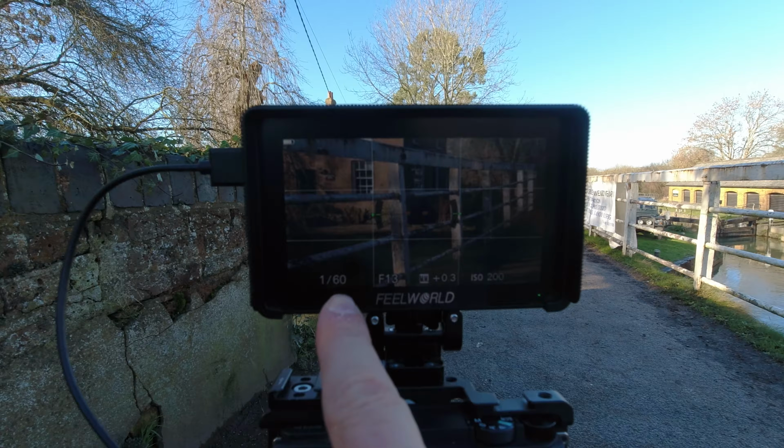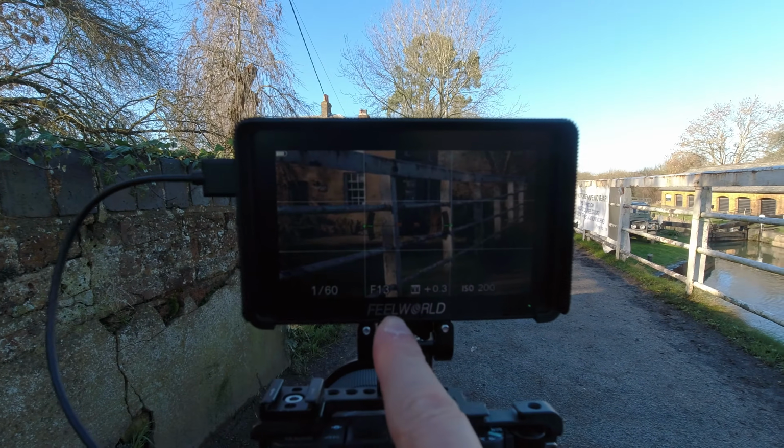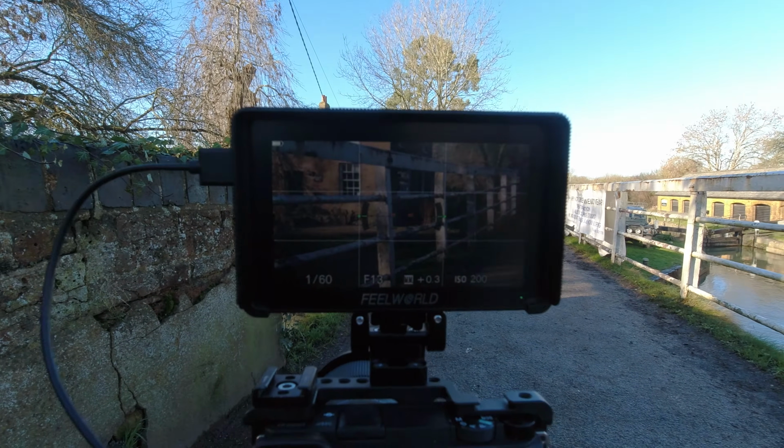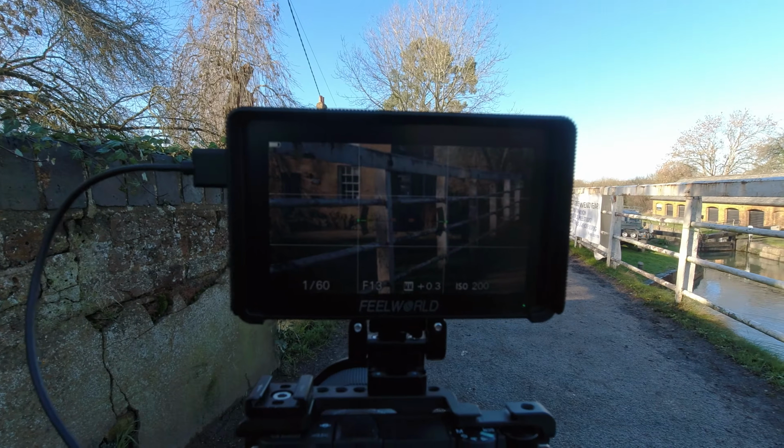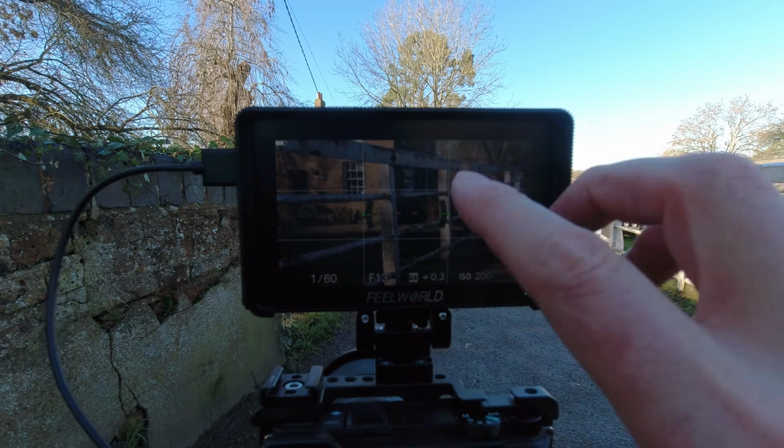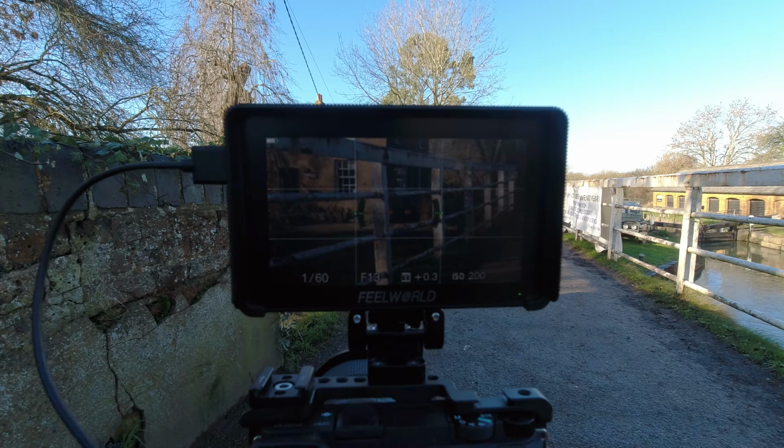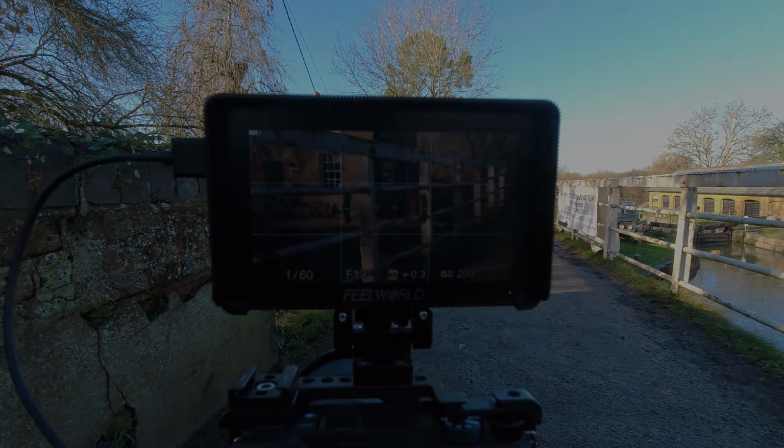We're at 1/60th, double our recording frame rate. We've got an aperture of f13, meaning we haven't got any depth of field. Everything should be in focus. We're slightly overexposed just because it was a little bit too dark. And I've got an ISO of 200.